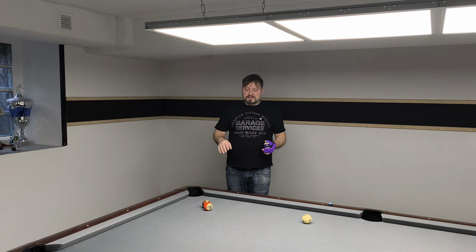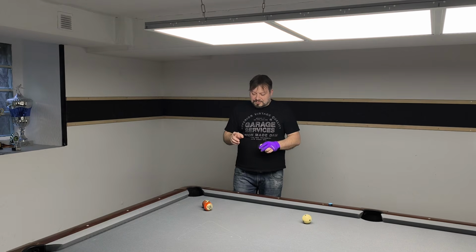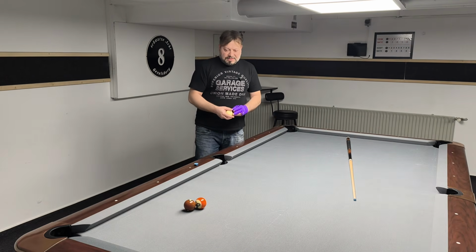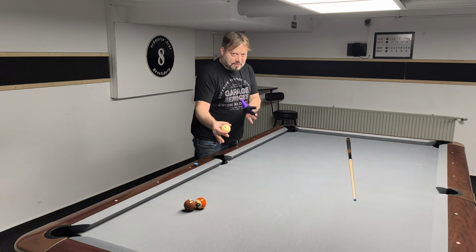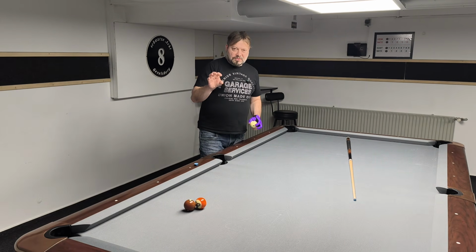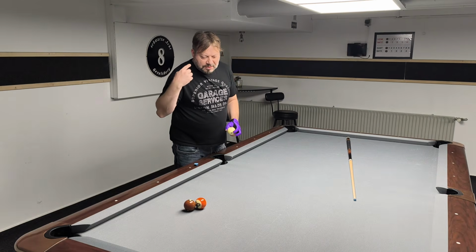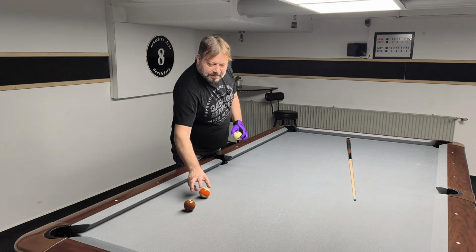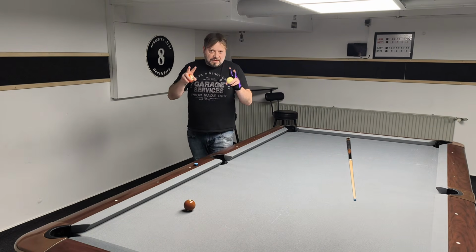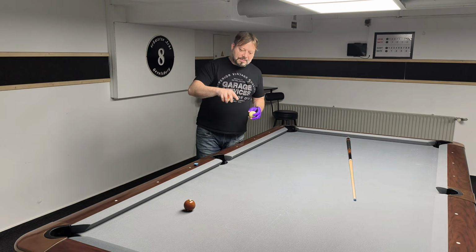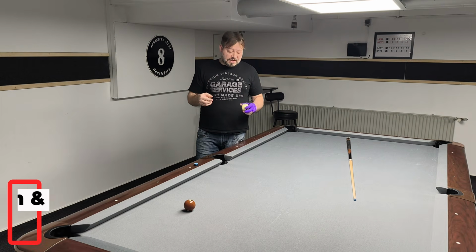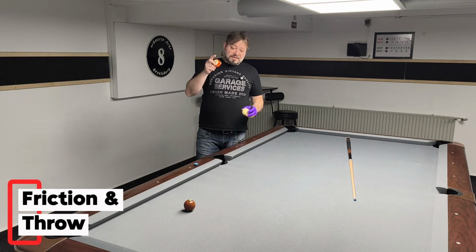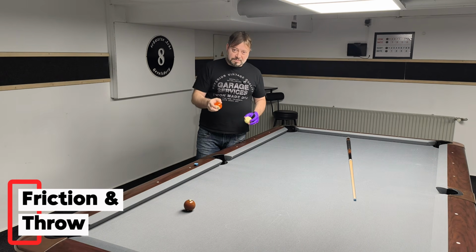It's good, okay? So the problem we have here now is that when making longer cut shots, you not only have to adjust your aiming to the ghost ball, there are two other very important factors coming into play, and these are friction of the balls and the throw.